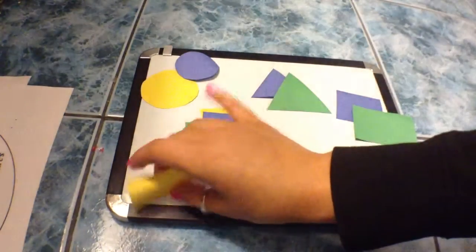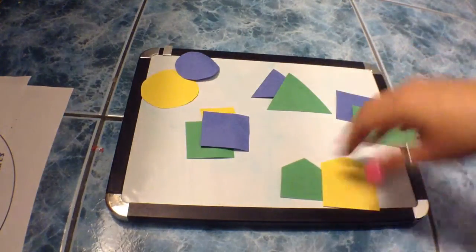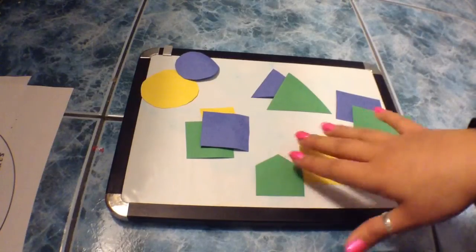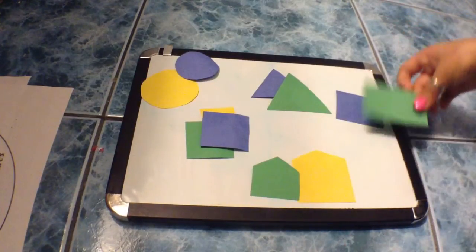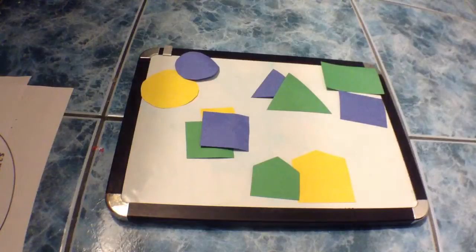And here we have a pentagon. Some students might not know what that is. You could also introduce them to a 5-sided shape. So they could just group them to the best of their knowledge.